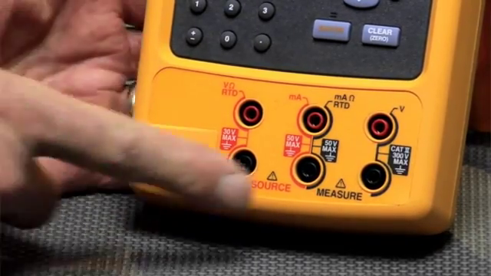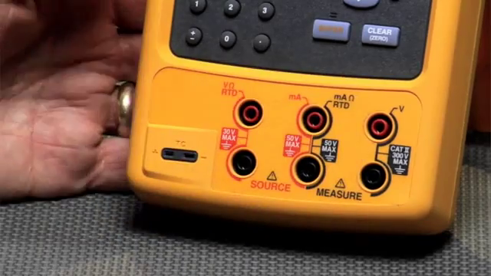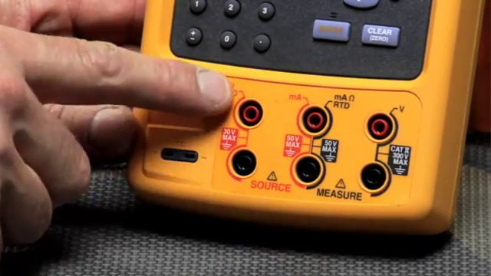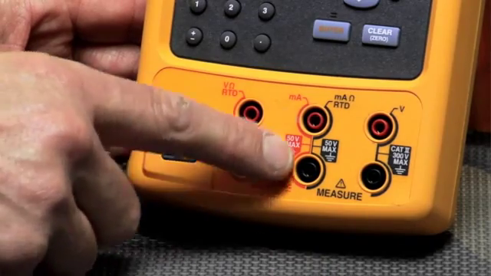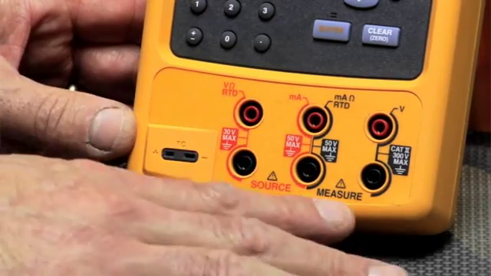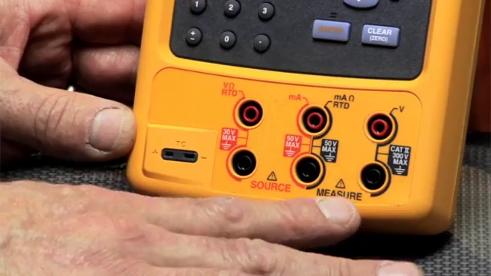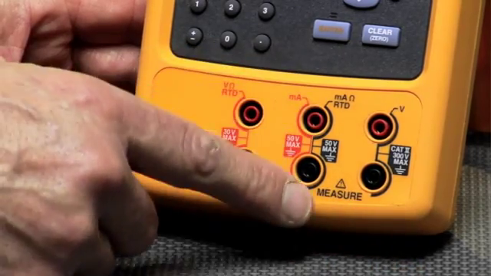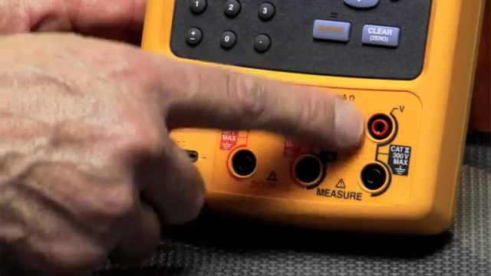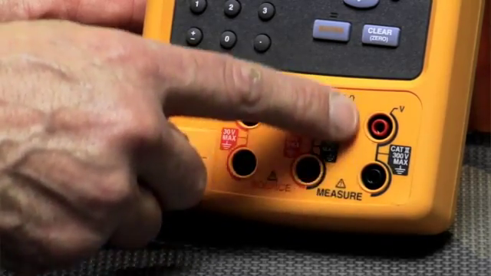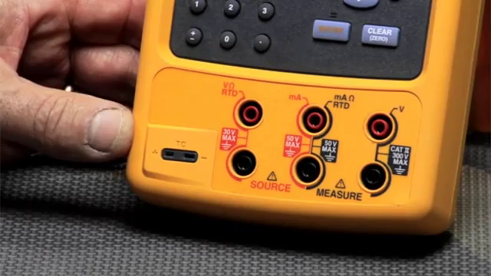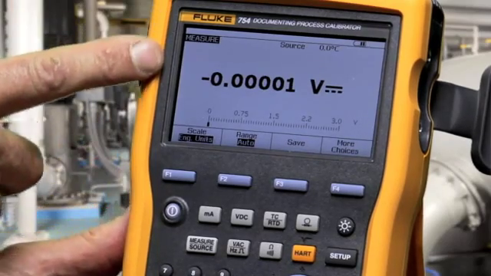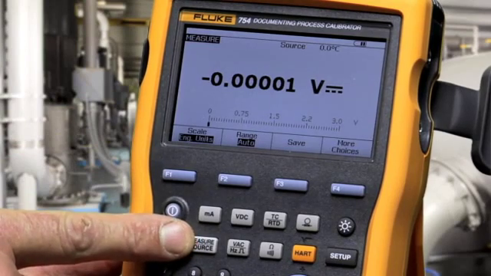You'll notice that there's red writing on the calibrator and black writing. The red writing is for sourcing volts DC and RTDs, and sourcing milliamps. Black writing is for measuring milliamps, resistance and RTDs, measuring volts DC and volts AC, and the Cat2 300 volt rating then applies to these terminals. To measure a function, first verify that you're in the measure screen with the measure source button.